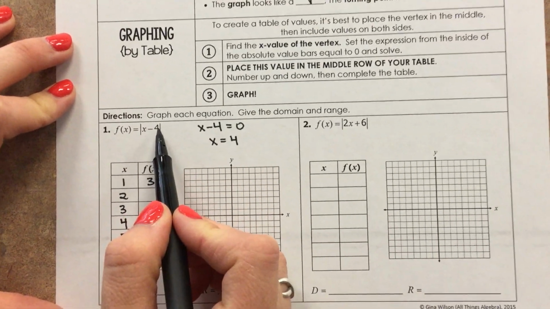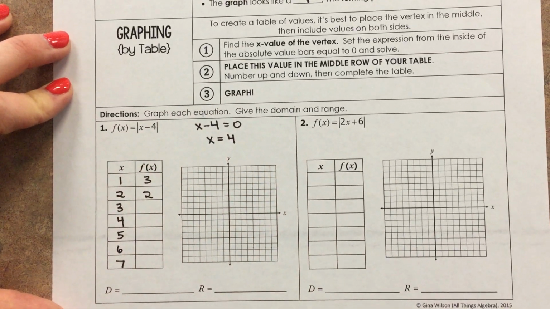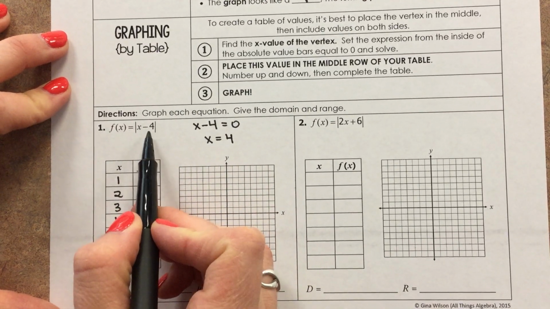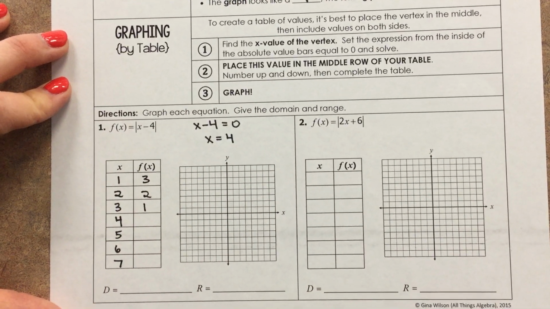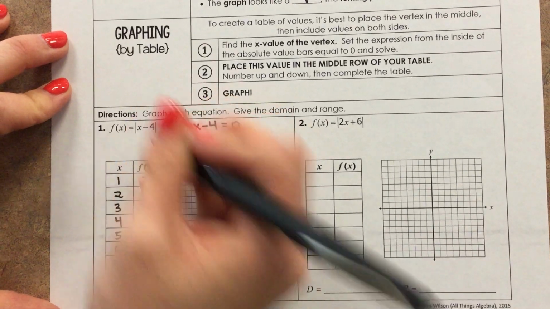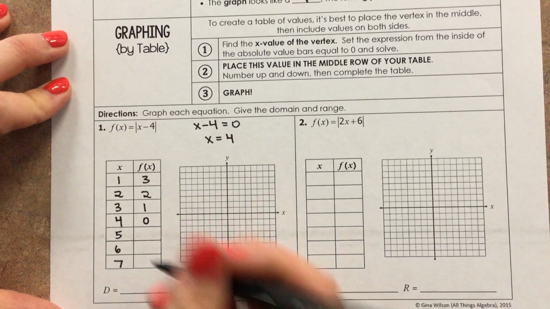Then 2. 2 minus 4 is -2. The absolute value would be 2. 3. 3 minus 4 is -1. The absolute value would be 1. 4 minus 4 is 0. 5 minus 4 is 1.